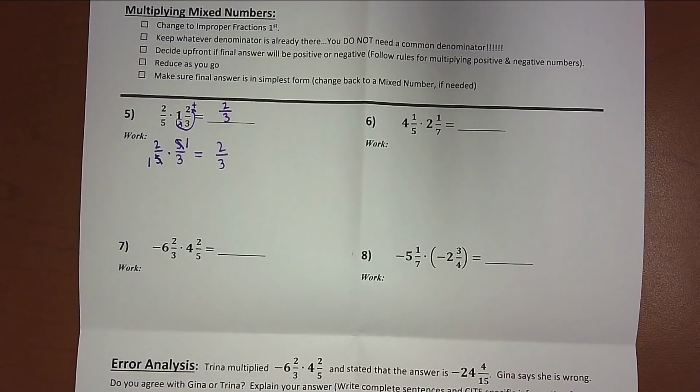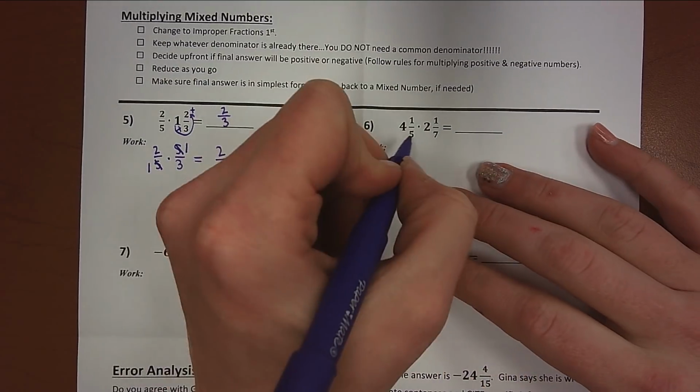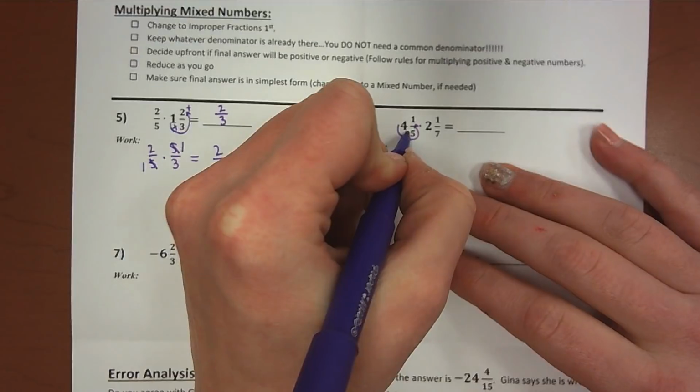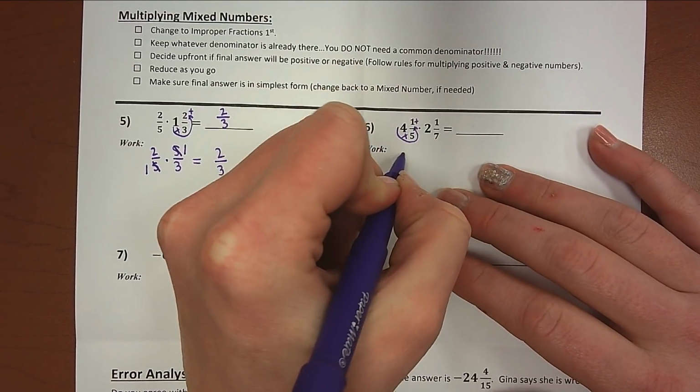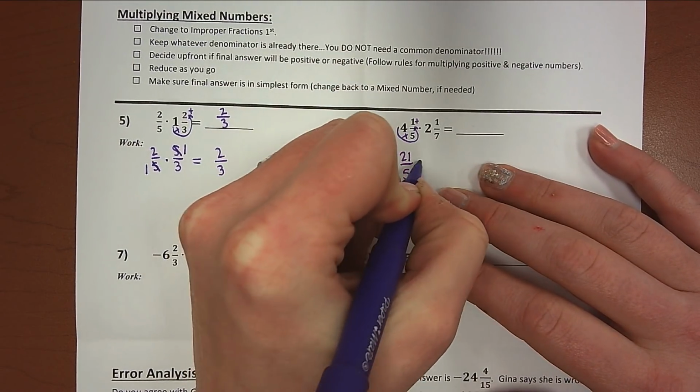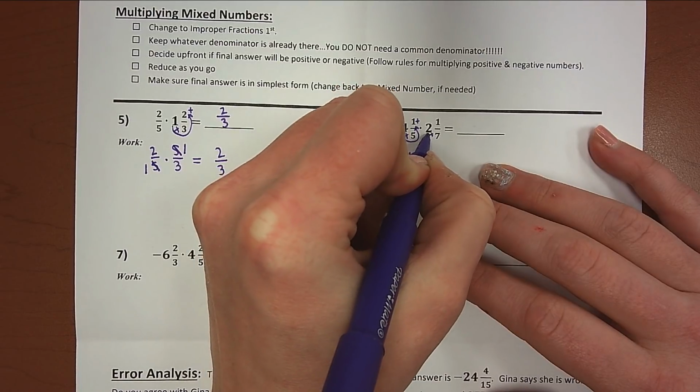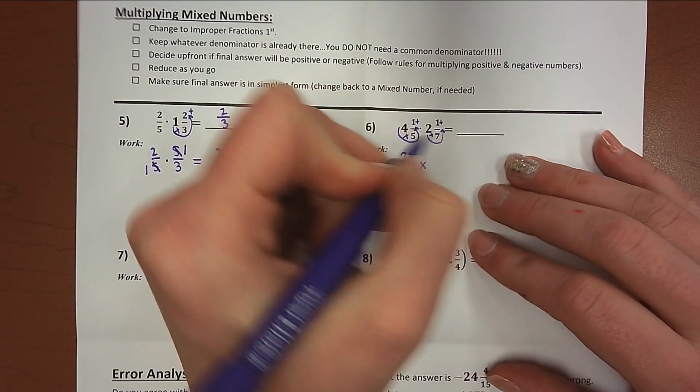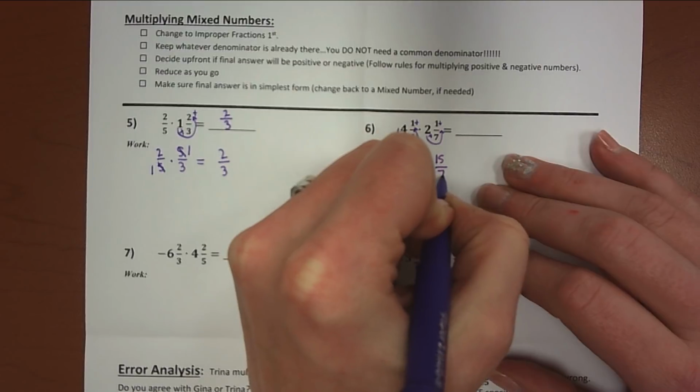On this next one, we have two mixed numbers that we have to change to be improper fractions. So for the first one, 4 times 5 is 20, plus 1 is 21 over 5, times 2 times 7 is 14, plus 1 is 15 over 7.